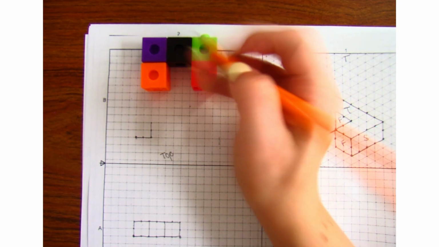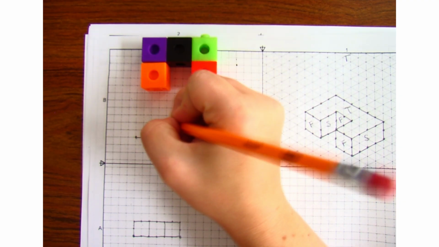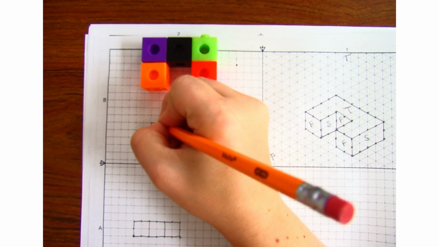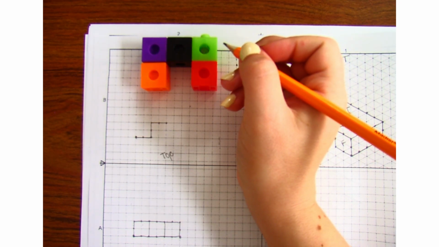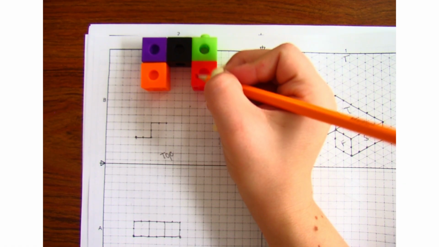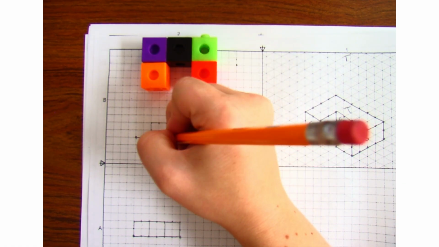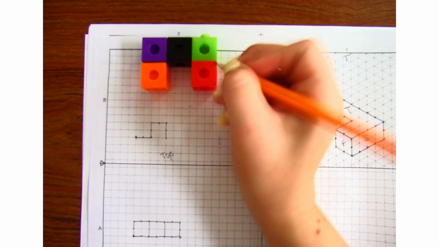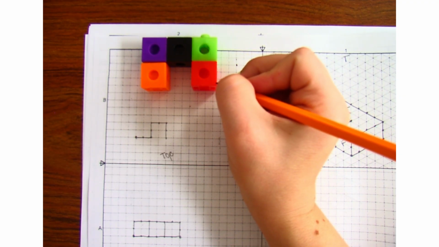Then I'm going to go to the right 2. And from here down 2. Then right 2.